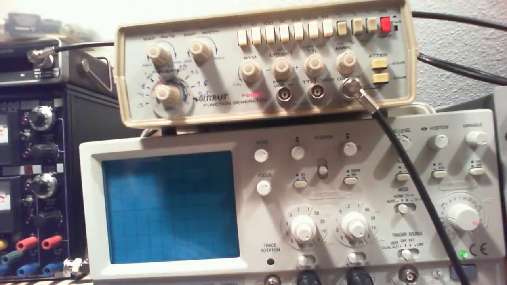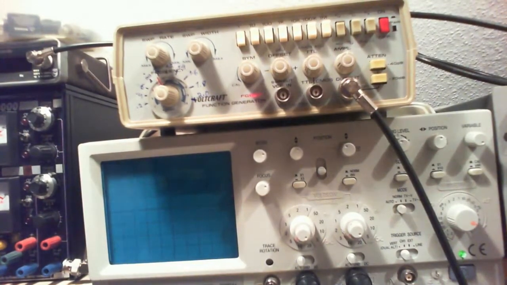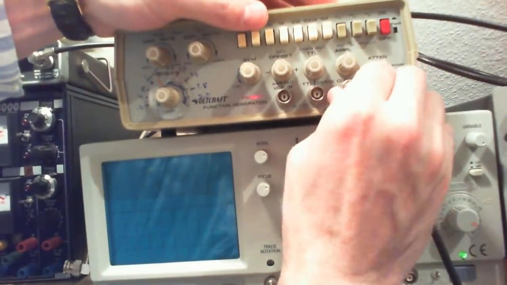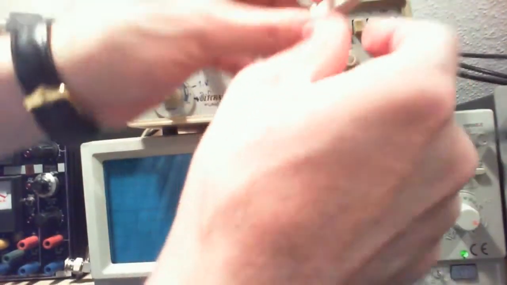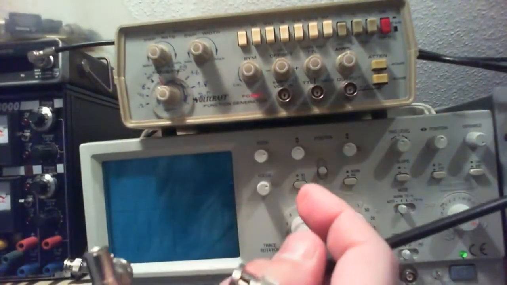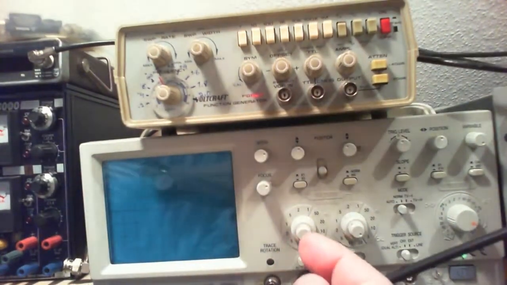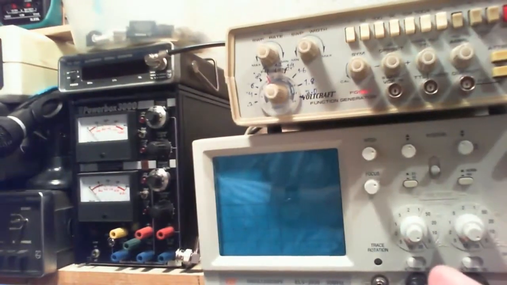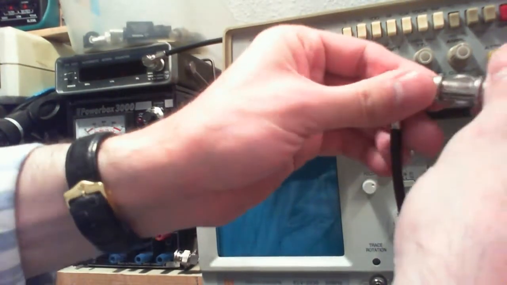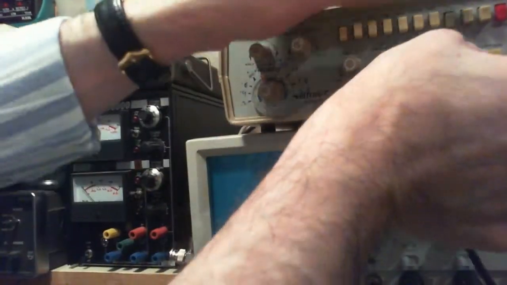And this is my oscilloscope. This is the output of my signal generator. I want to tie it up to this counter as well, so we can look at the frequency as well.